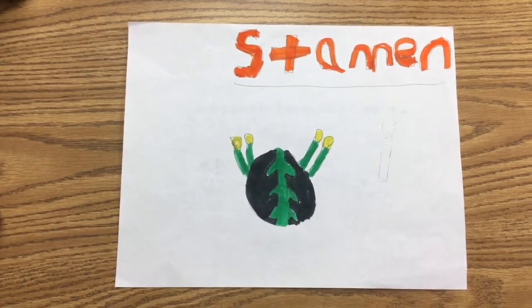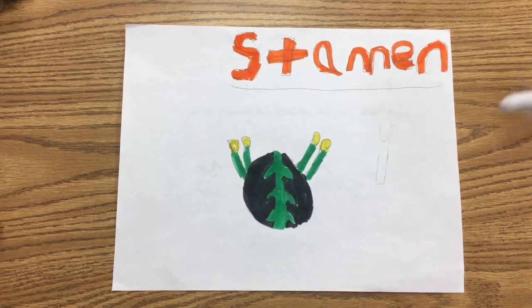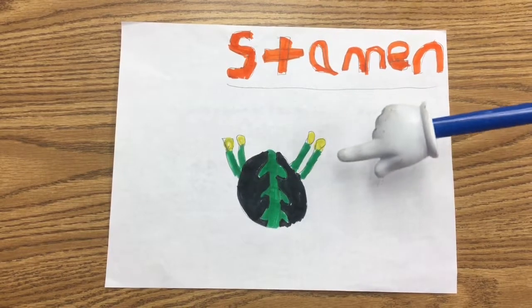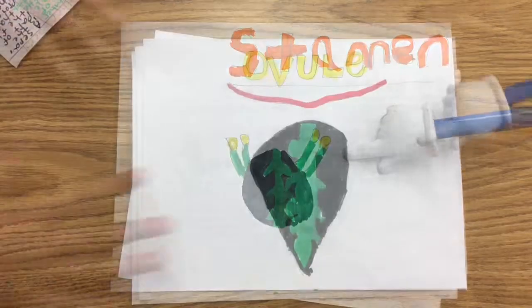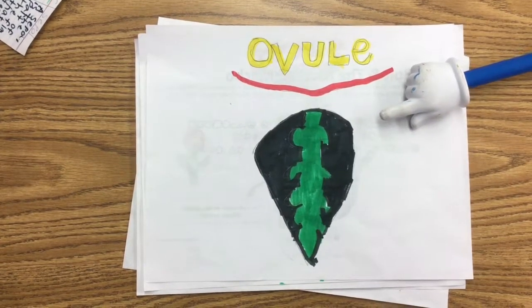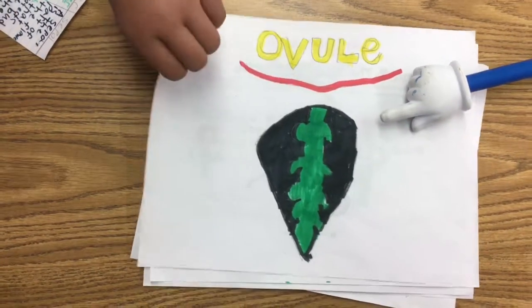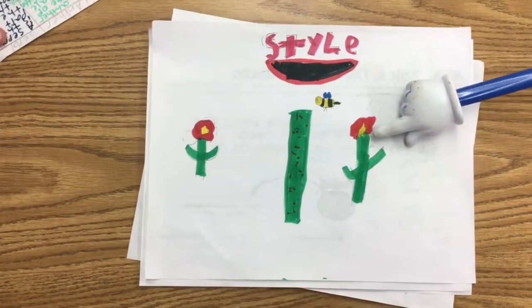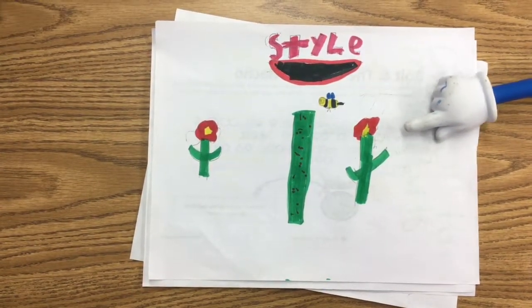The stamen is the male part of the plant. Anther and filament are parts of the male plant. The ovule is the part of the plant that turns into an egg. The style supports the stigma. Stigma.